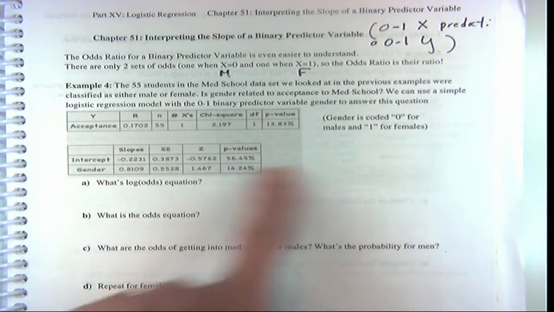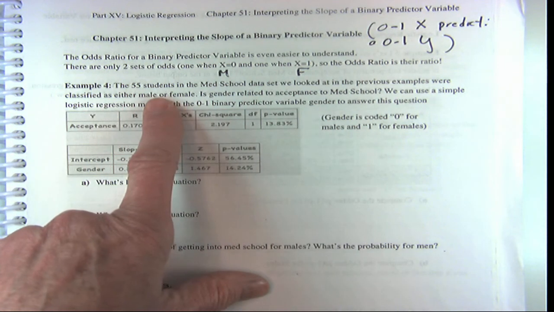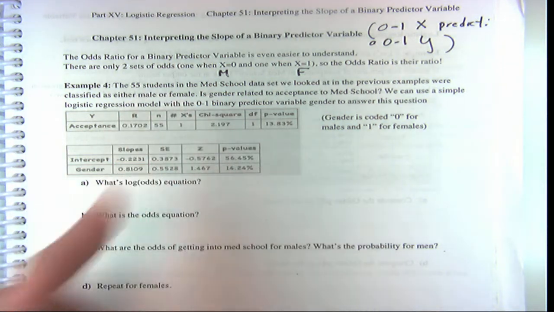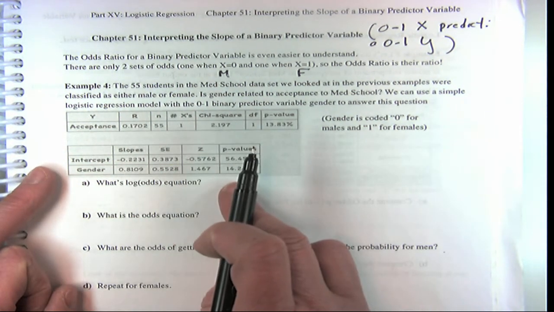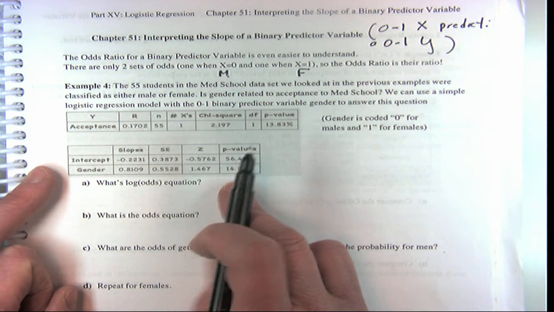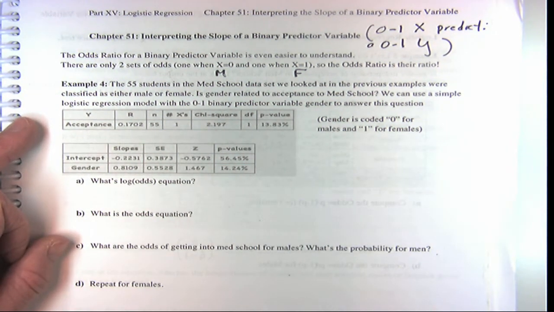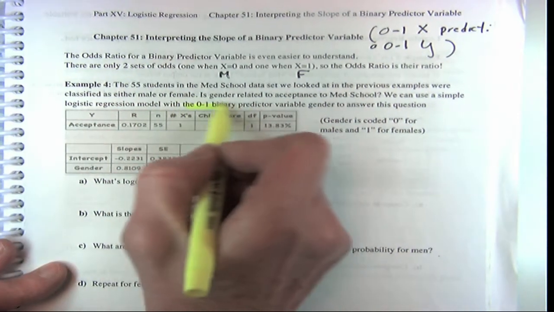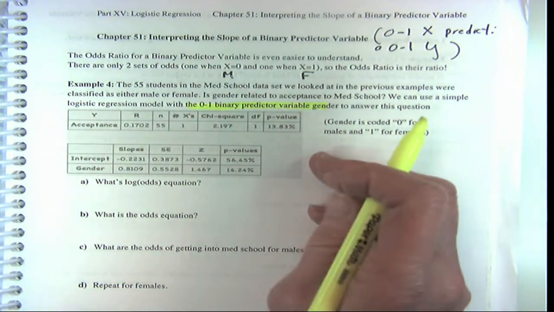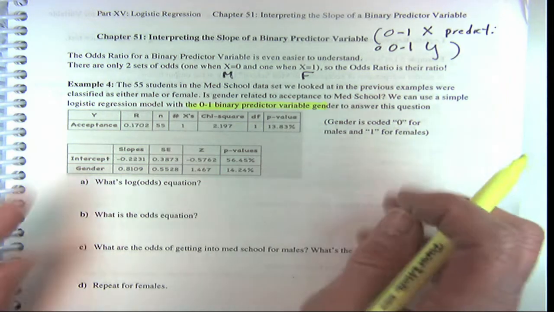So we let the computer, here, the 55 students who applied to the med school, that data set we've looked at again, we just use this simple logistic regression model with the binary predictor variable gender. That's what we're doing differently. It's just a special case of what we've already done.